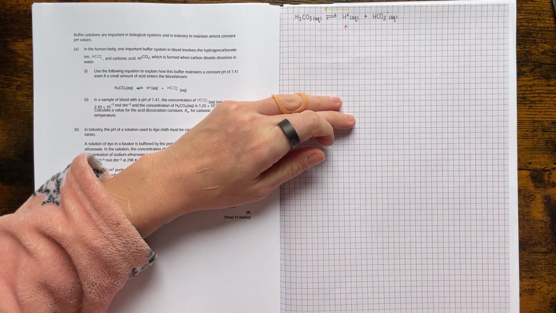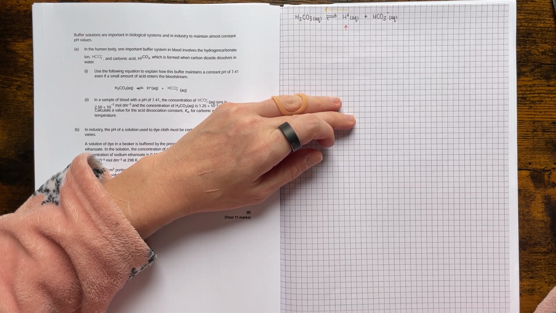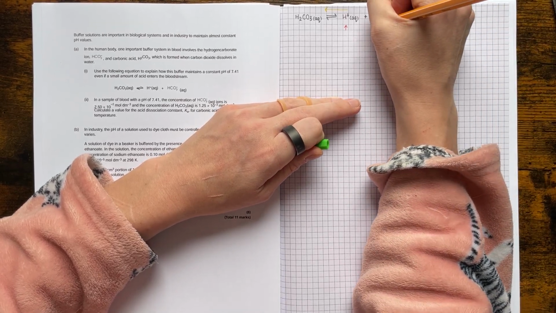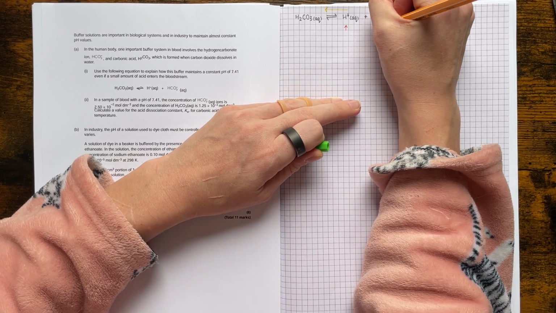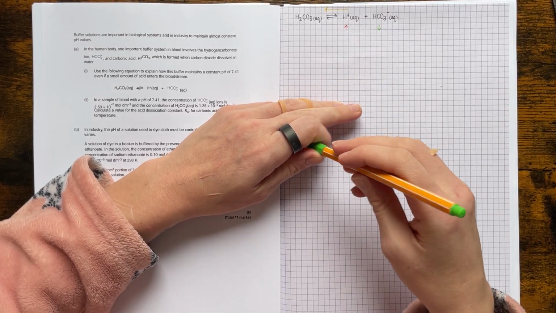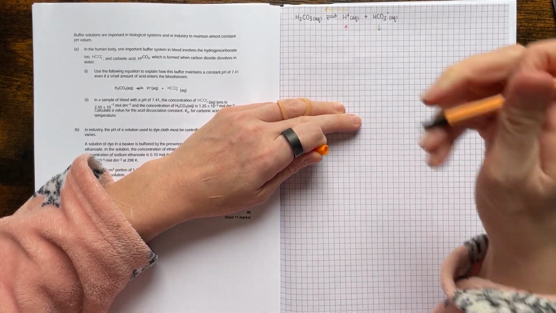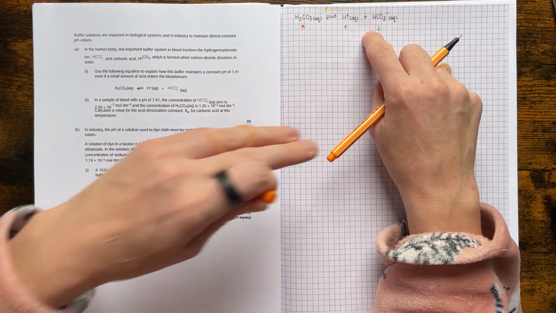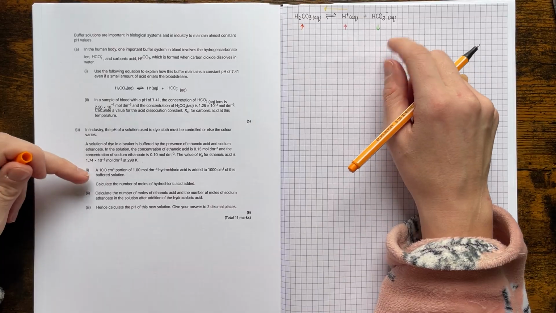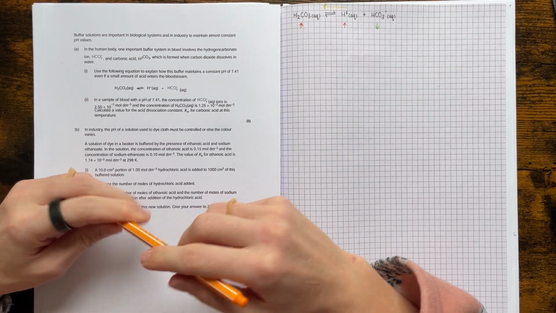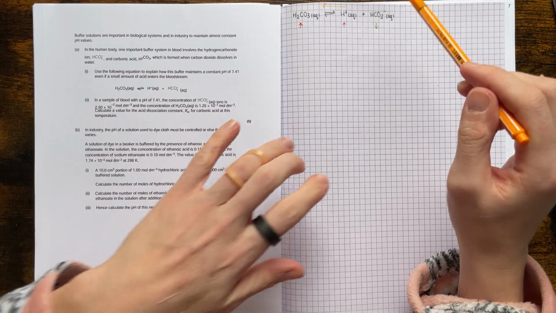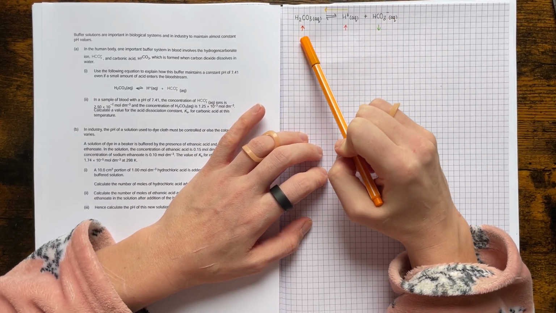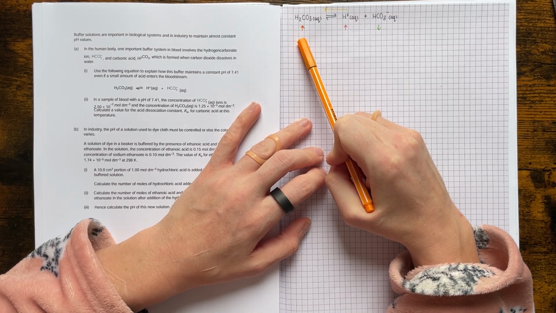Now that means that we are going to lose some of the HCO3- because that is what is reacting with those H+ ions. So we are going to lose some of that, but we are then going to make more H2CO3. And this is exactly what we're going to be doing in part B of this question, working out exactly how much acid has been added, exactly how much of the HCO3- ions in this case have been lost, and how much extra H2CO3 in this case has been made.